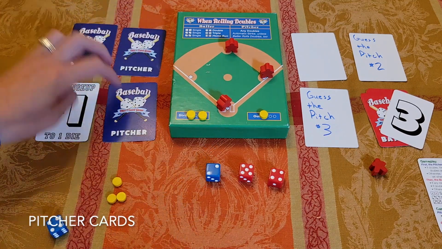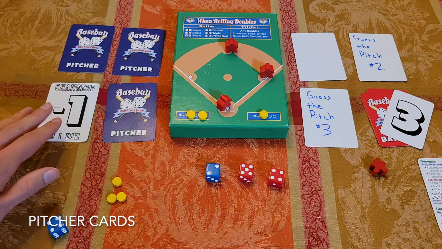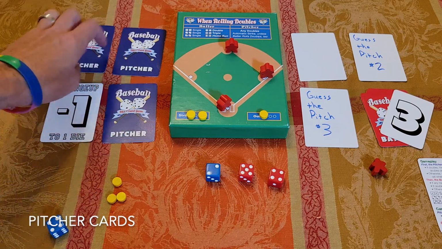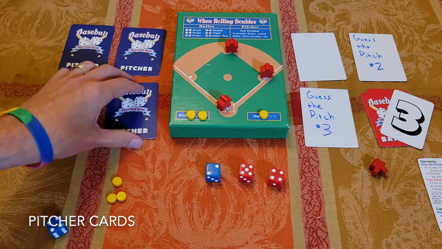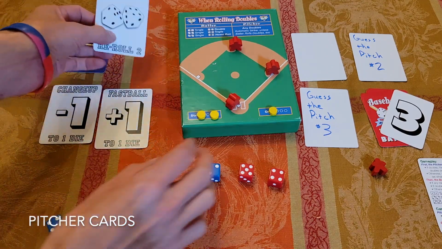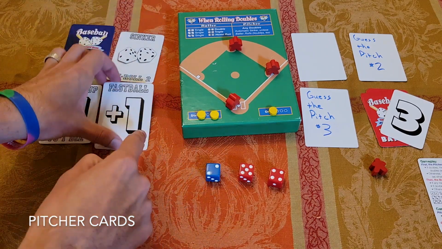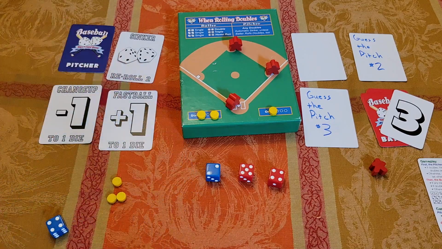Make sure that you're flipping over the cards when you use them. And remember, you can only use one pitch card per pitch. We can't use a sinker and then change our result with a fastball.